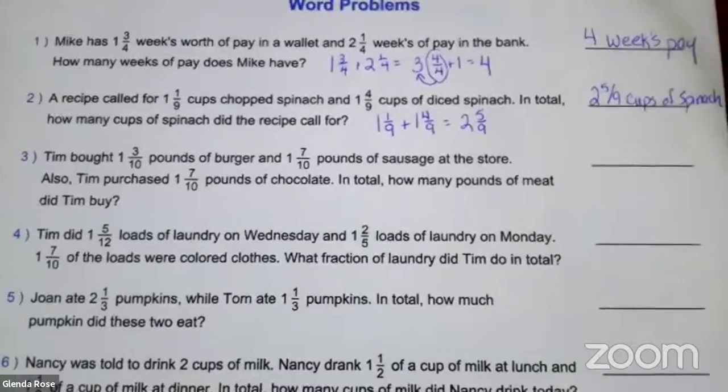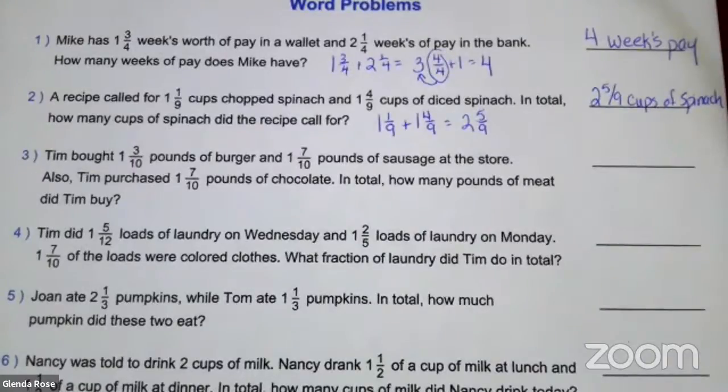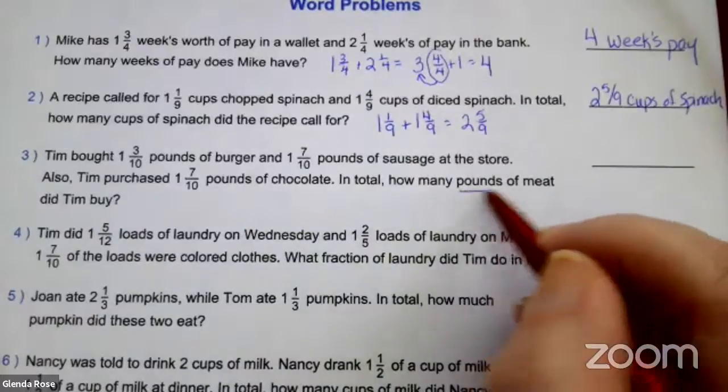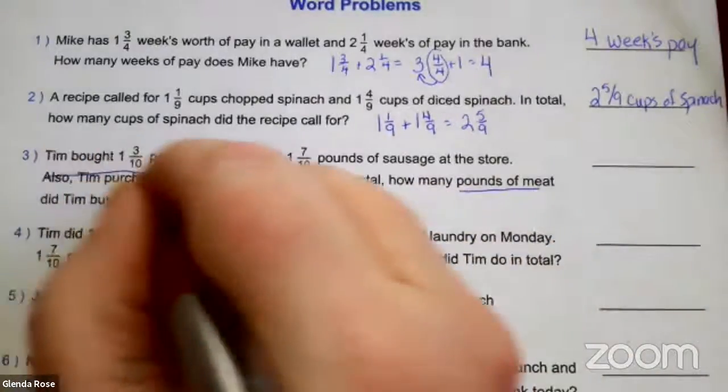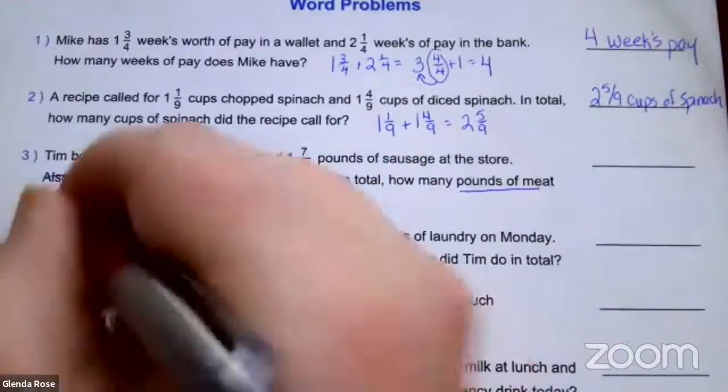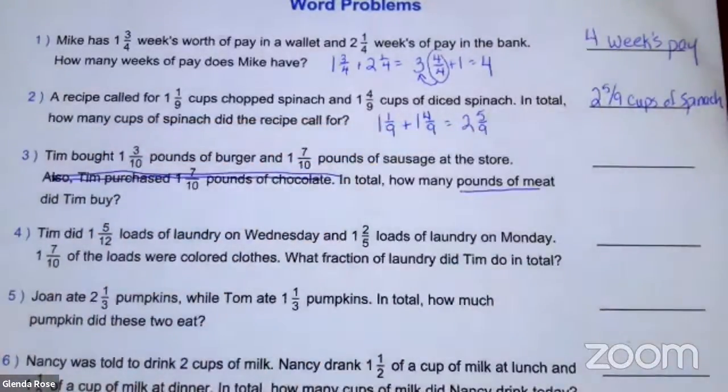Number 3 is kind of interesting. Tim bought 1 3/10 pounds of burger and 1 7/10 pounds of sausage at the store. Also, Tim purchased 1 7/10 pounds of chocolate. In total, how many pounds of meat did Tim buy? Now, this happens on tests, so you have to be very aware that there's extra information in this question. They're asking about the pounds of meat. This information about chocolate, I don't need it at all to answer this question. I just need to pretend like it's not even there. Because chocolate isn't part of the question, right? It's just 1 3/10 and 1 7/10.